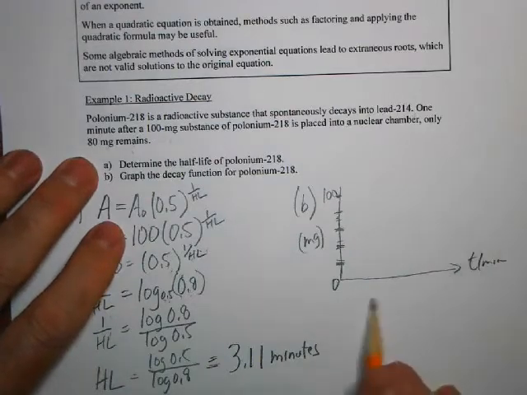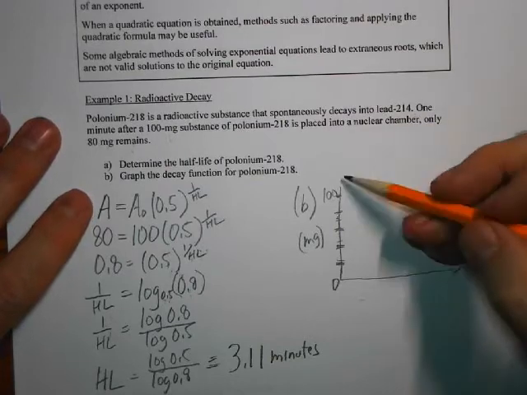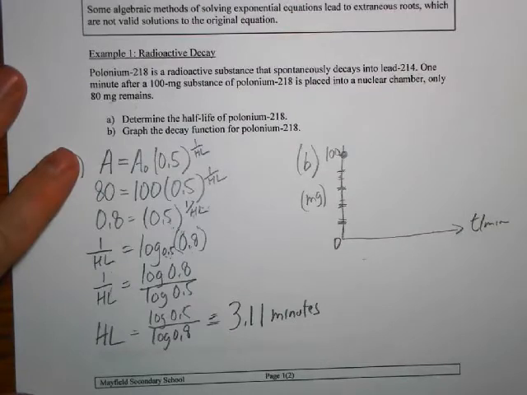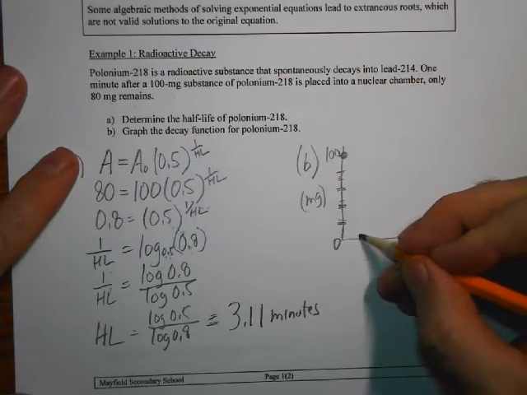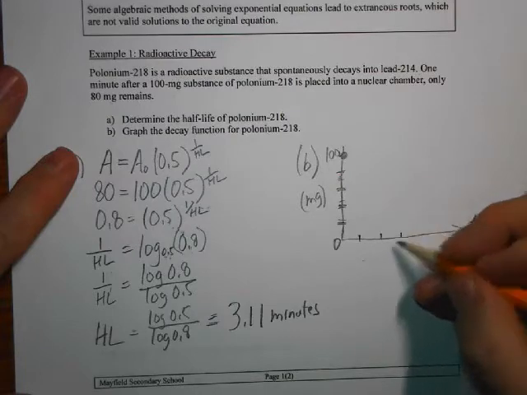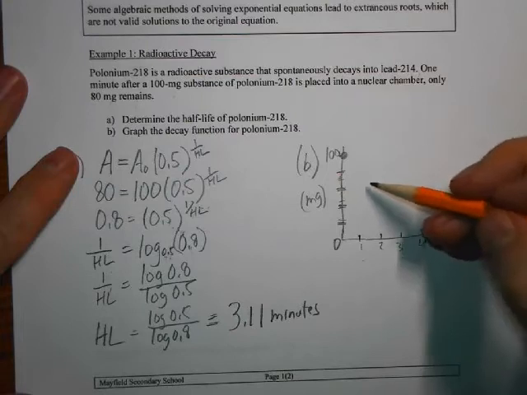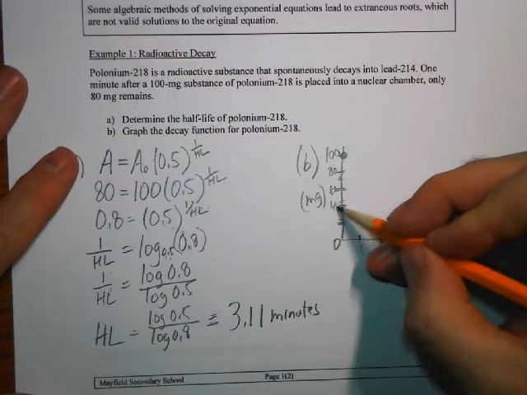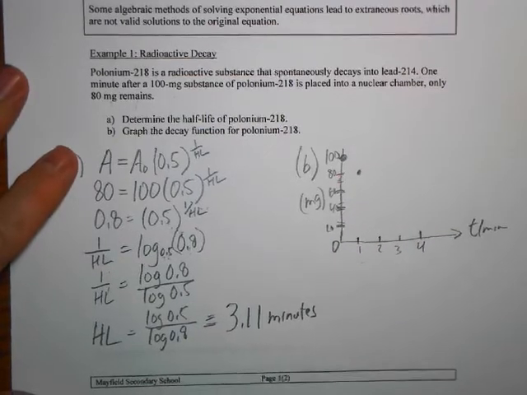Okay, and in terms of time, let's see what we've got. We do know at the start of this experiment, we started with 100 milligrams, and after 1 minute, so I've got my scale down here. That's 1, 2, 3, 4 minutes. So after 1 minute, that's 60, 80, 40, 20, after 1 minute we have 80 left. So there's definitely a point on the graph.